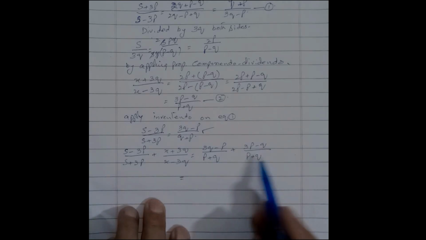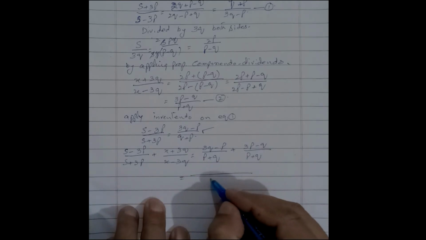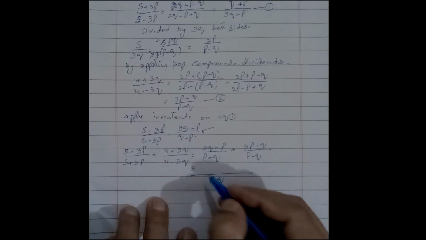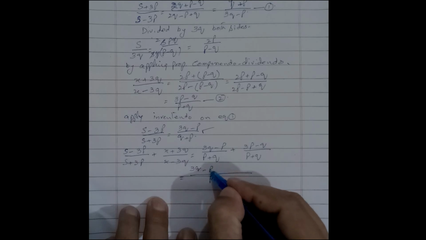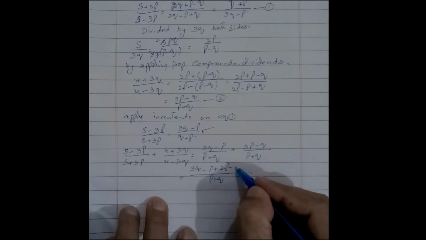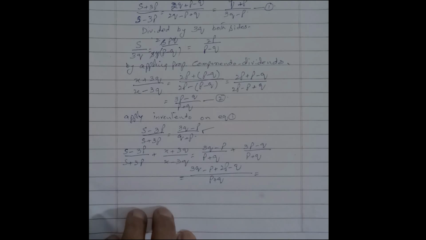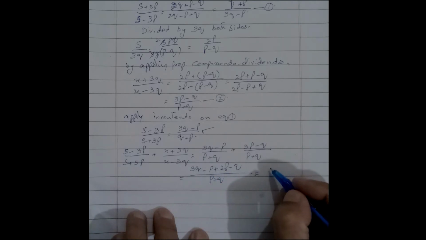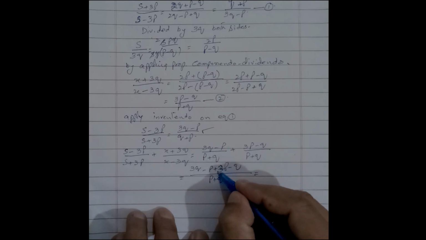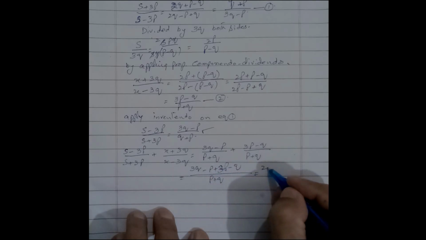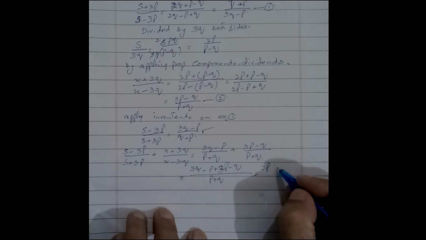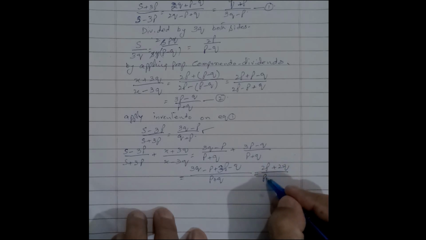Now the denominators are same. We write p plus q, and 3q minus p plus 3p minus q, and then simplify these values. 3p minus p, we get 2p, and 3q minus q we get plus 2q, over p plus q.